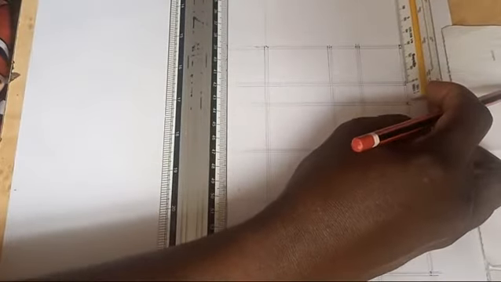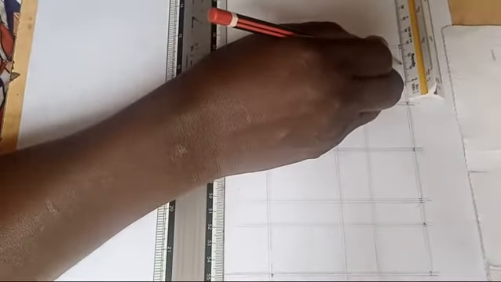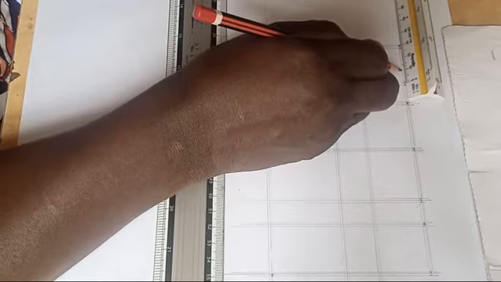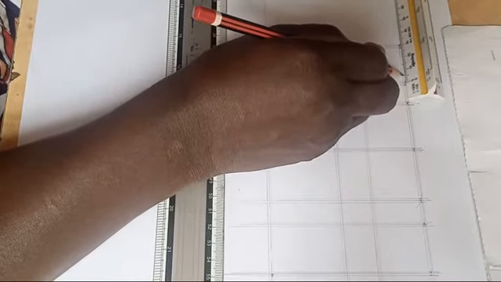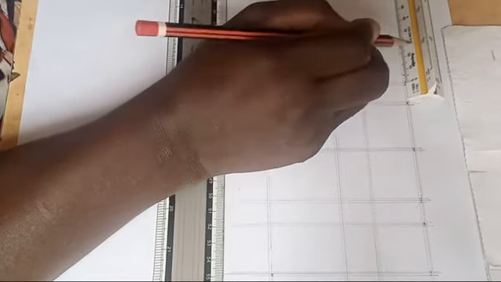So what you're going to do is to get the center of the room, from center to center, which will be here. At this point, you measure 900 to the right and 900 to the left, like that. So that will give us the window here.